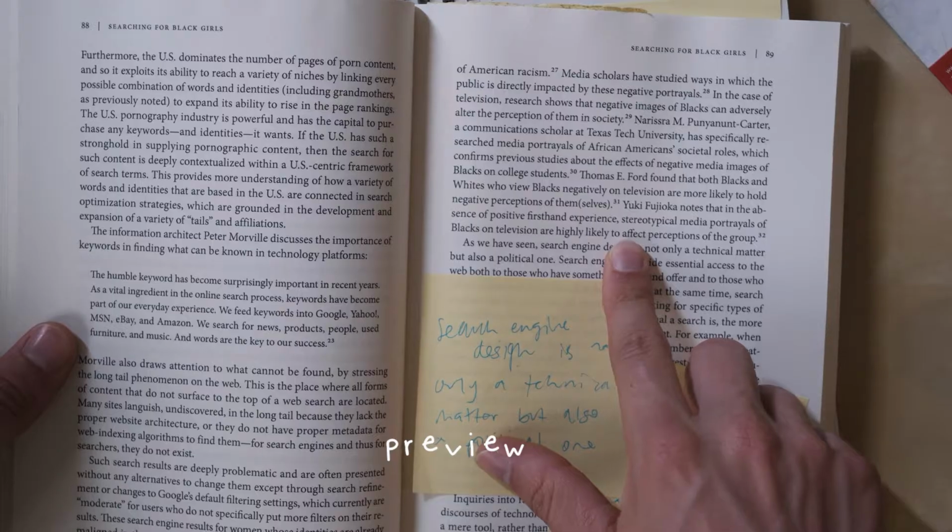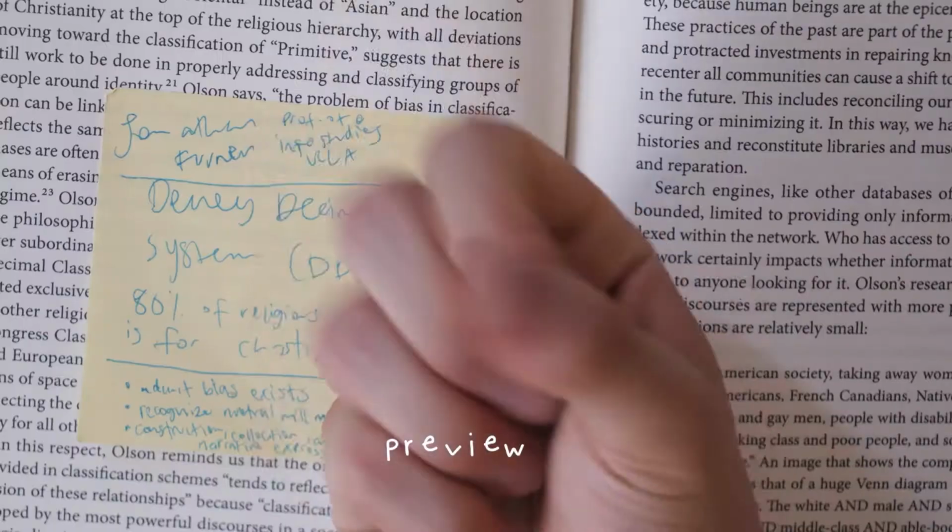Amazing book, Representation and Identity. The whole point of this book is to have you question. Blows my mind. Just Google it.